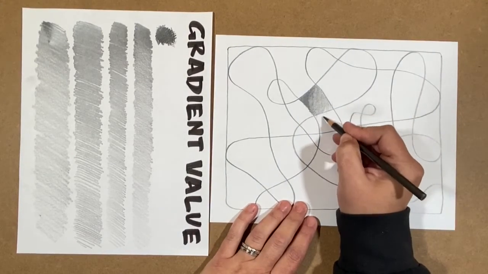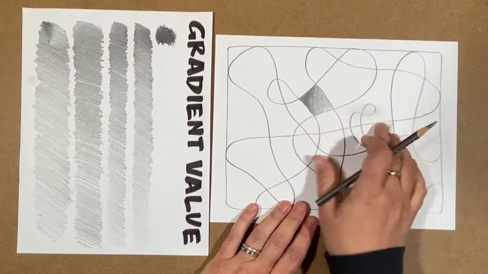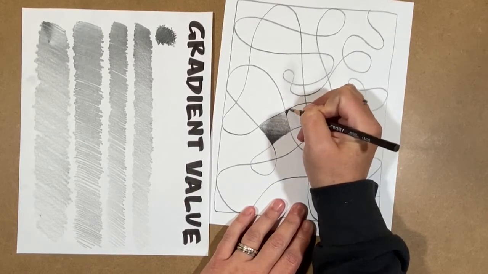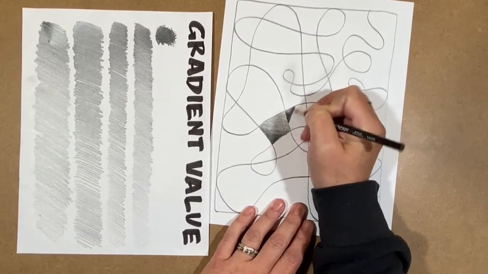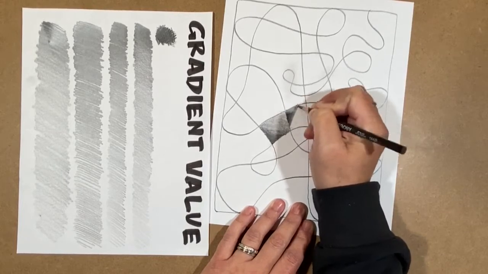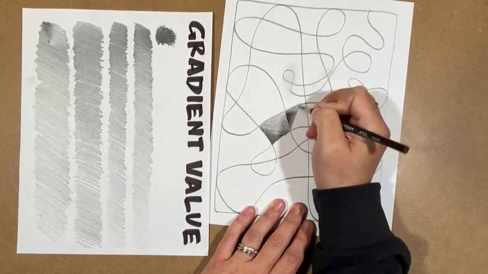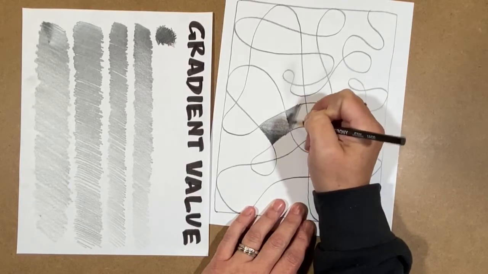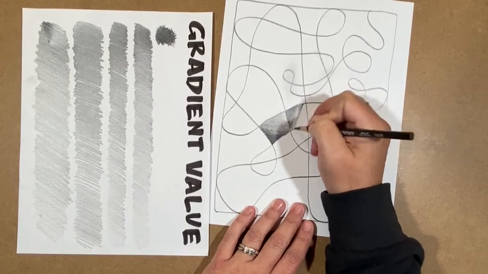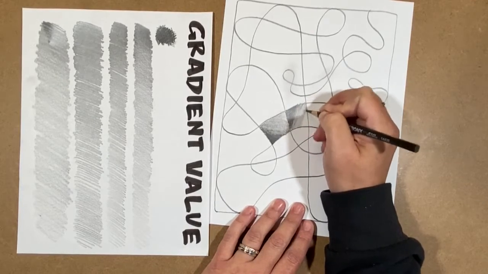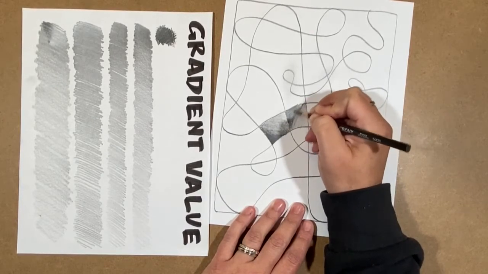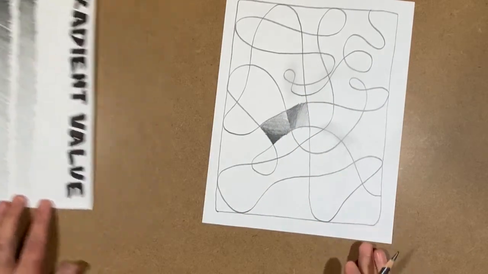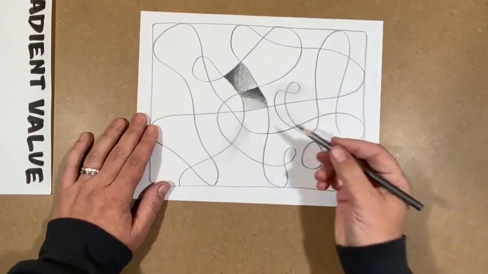Now, if I go to this one right here, I think I'm actually going to start right here. And I'm trying to get a full gradient value range in each shape. That looks pretty good. Now, sometimes when I'm doing this, I might change how I'm drawing.